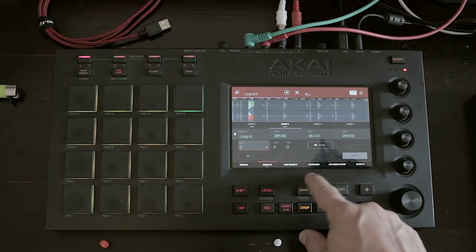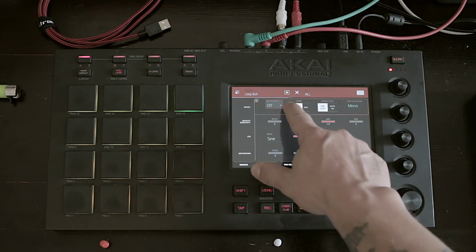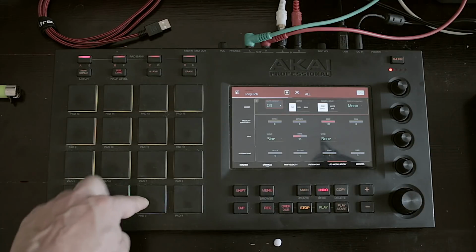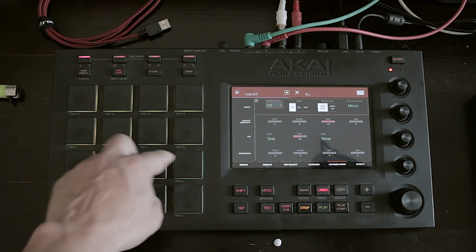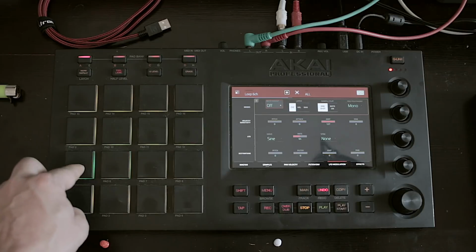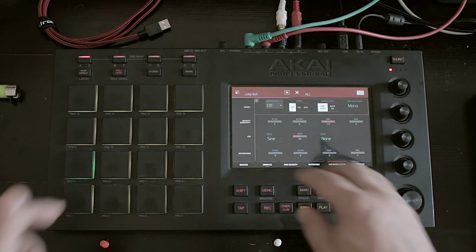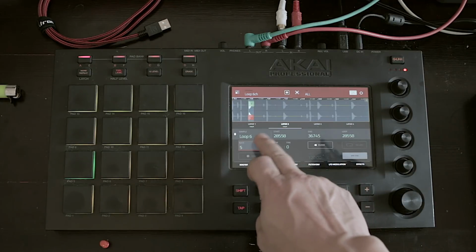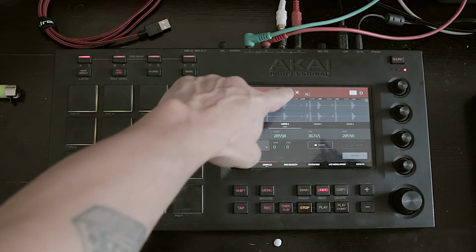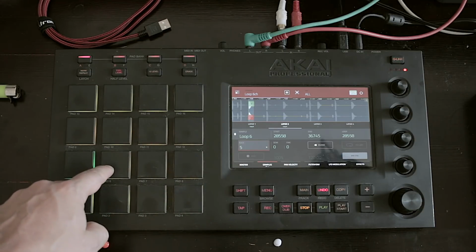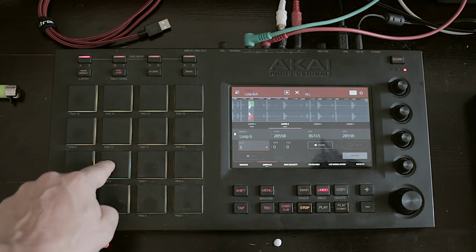I think this is a snare. Let me put this to cycle so I can listen to it. So what I'm doing here when I'm hitting the pads, because I set the second layer of all the pads. Remember, I'm editing all the pads at once. So the second layer now has a snare on all the pads.